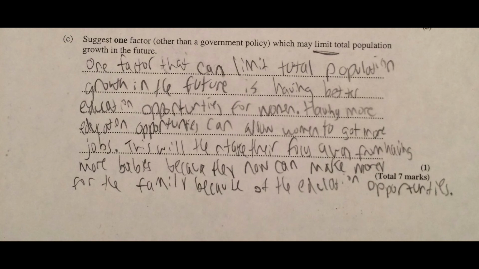Having more education opportunities can allow women to get more jobs. This will then take their focus away from having more babies because they now can make money for their family because of the education opportunities.